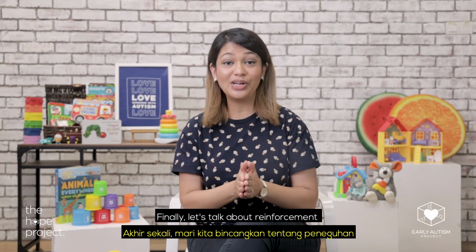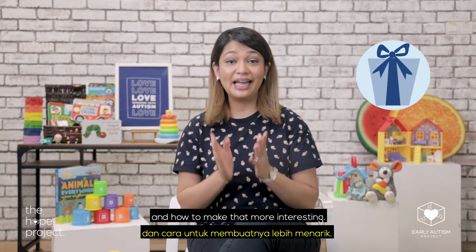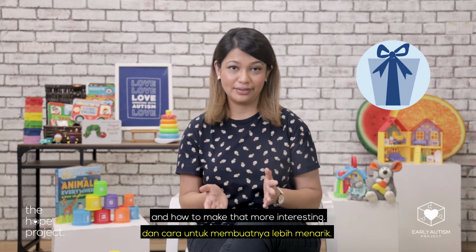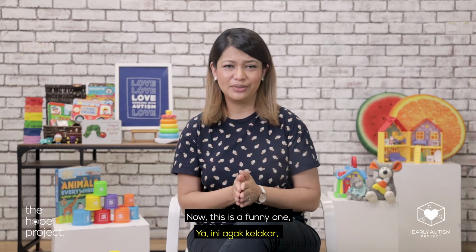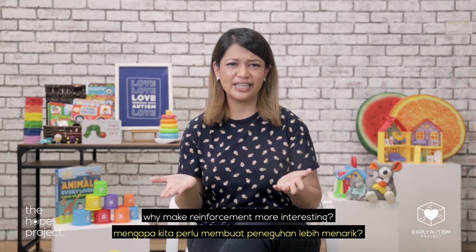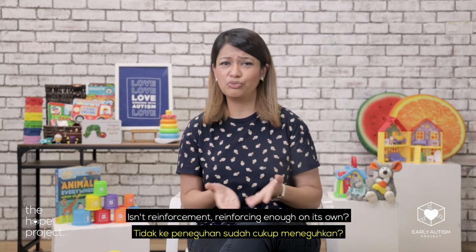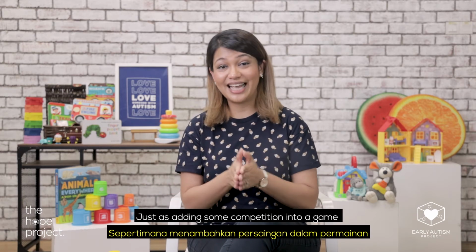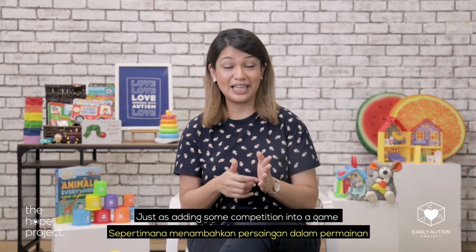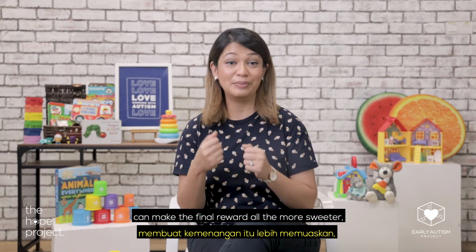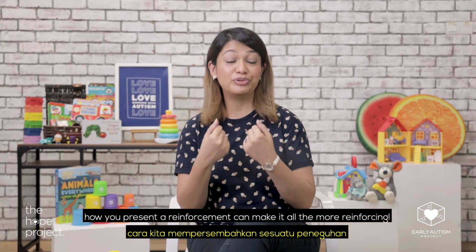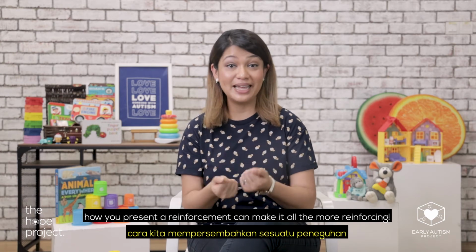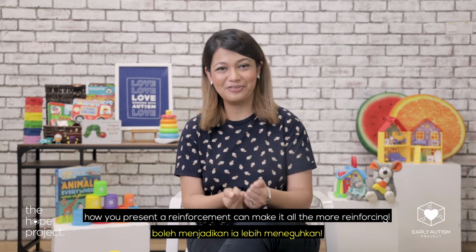Finally, let's talk about reinforcement and how to make that more interesting. Now, this is a funny one. Why make reinforcement more interesting? Isn't reinforcement reinforcing enough on its own? Just as adding some competition into a game can make the final reward all the more sweeter, how you present a reinforcement can make it all the more reinforcing.